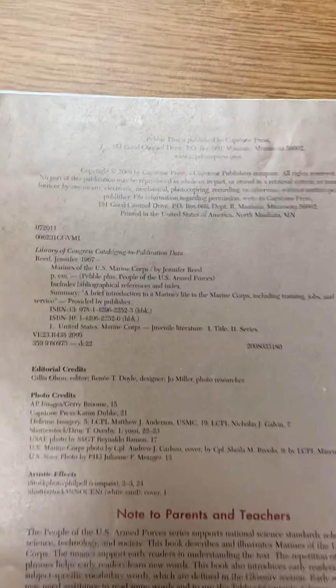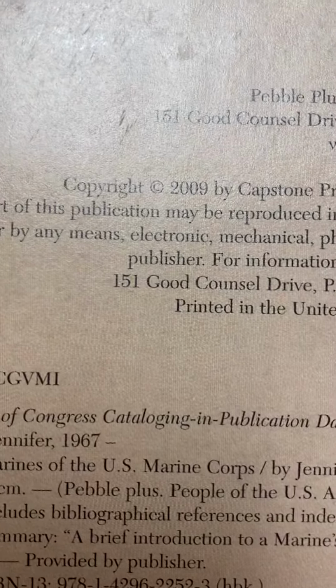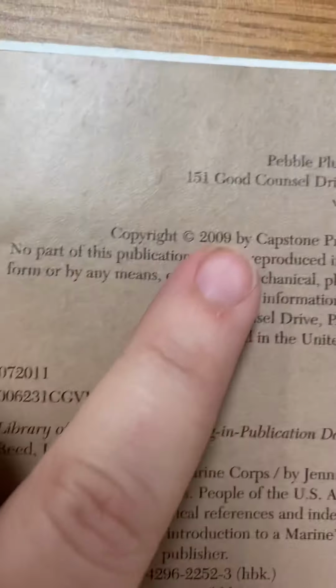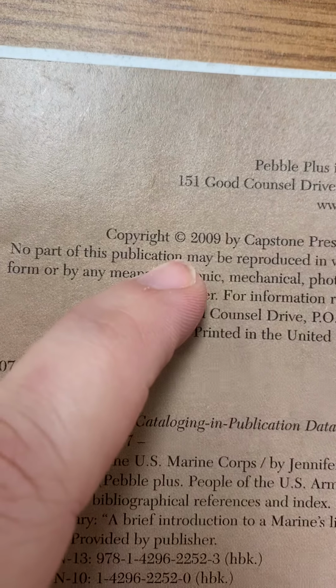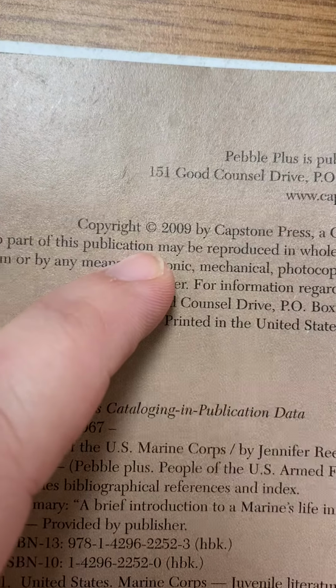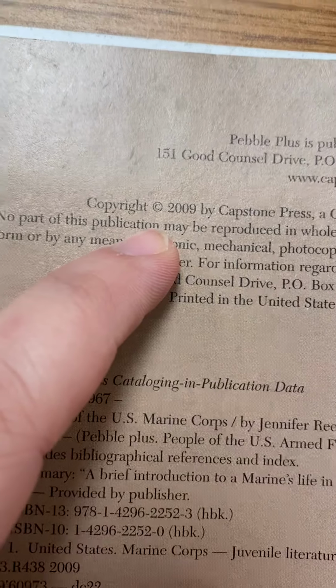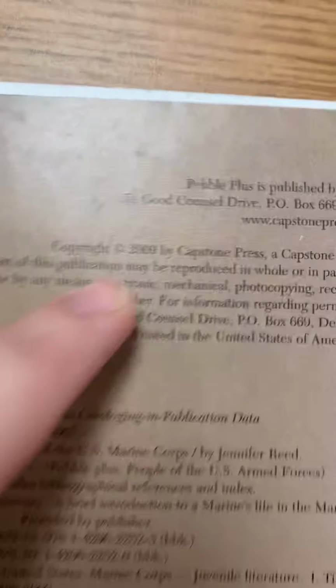Usually, now not always, but usually on the back of the title page is the copyright page. Let me look here. So the copyright, I'm going to zoom in for you. The copyright tells you right here when the book was published. So this book was copyrighted in 2009. You can see the C with a circle around it that tells you when this book was published.